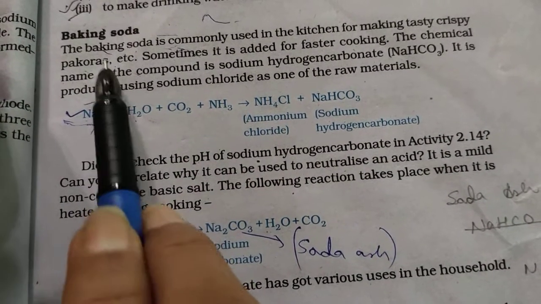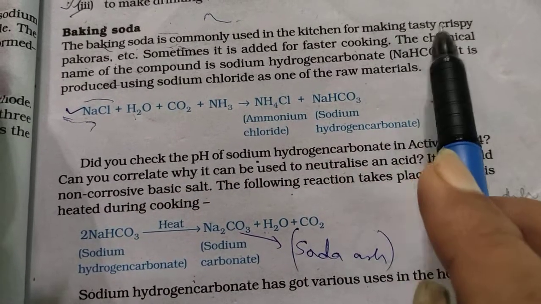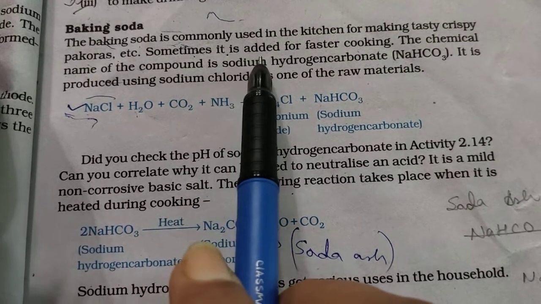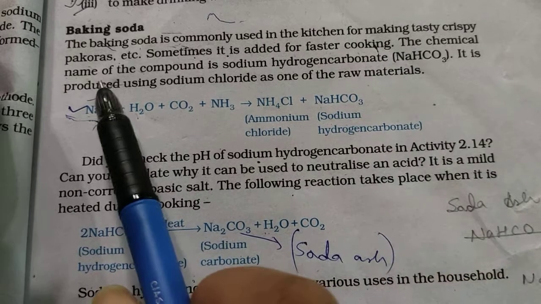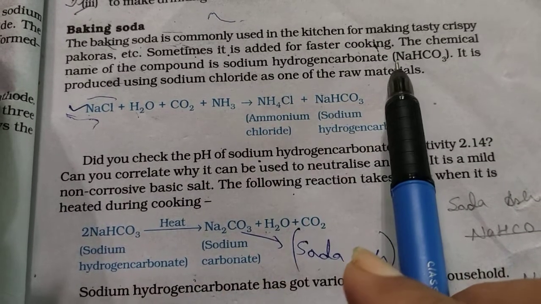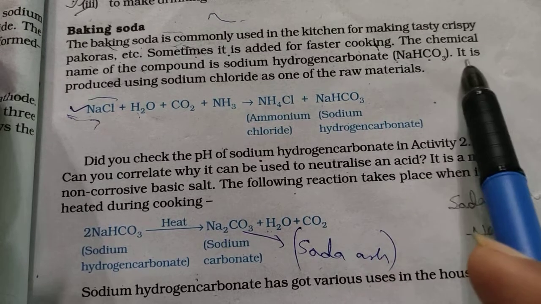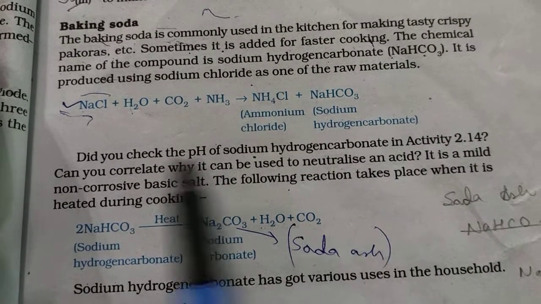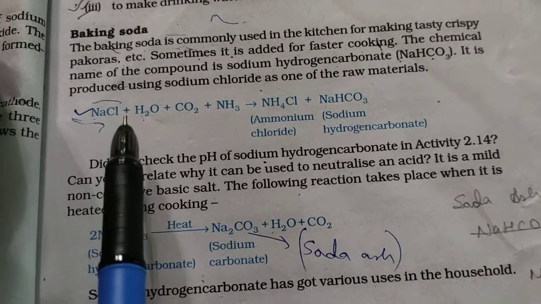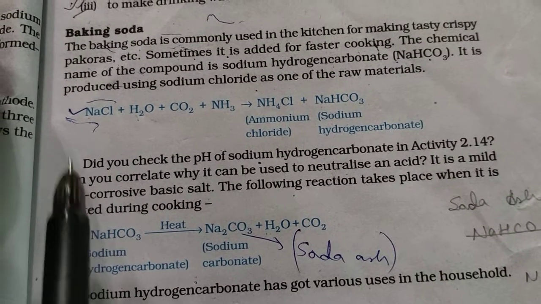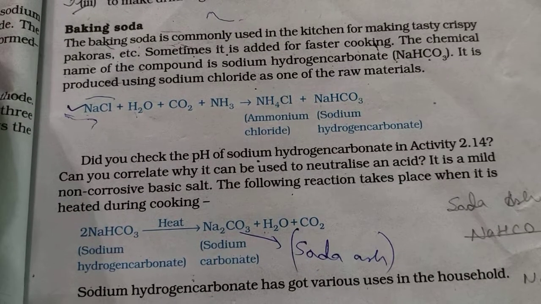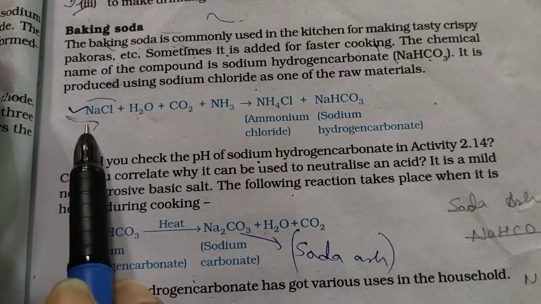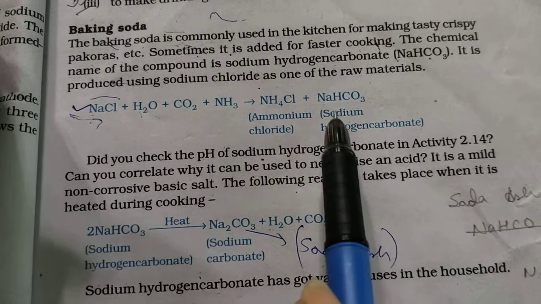Next, baking soda. Baking soda is commonly used in the kitchen for making tasty, crispy pakoras, etc. Sometimes it is added for faster cooking. The chemical name of the compound is sodium hydrogen carbonate, which is called baking soda. It is produced using sodium chloride as one of the raw materials. We have already found that for bleaching powder, chlorine gas is used, which is obtained by the decomposition of aqueous sodium chloride, that is brine. Next, sodium chloride is again used to produce sodium hydrogen carbonate, that is baking soda.